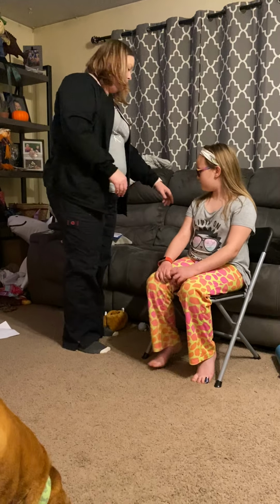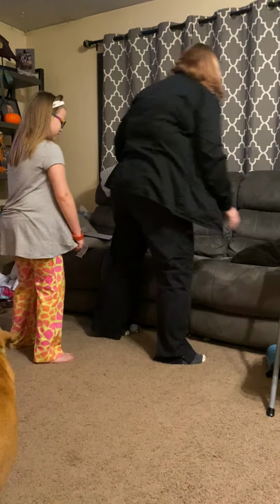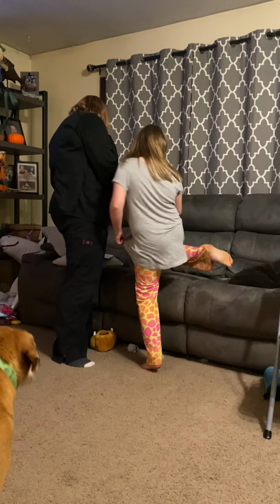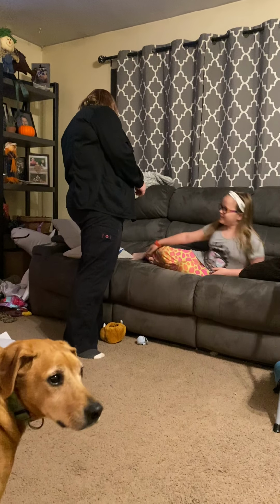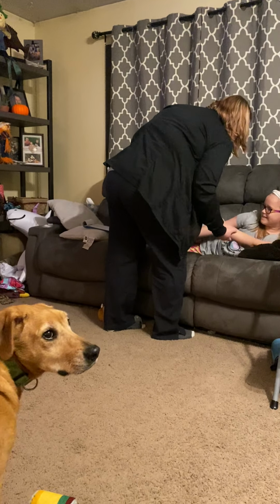Okay, now we're gonna lay down on the couch here, so stand up. I want you to lay down on your left side. Okay, lay down, put this arm out like this, lay your head down.